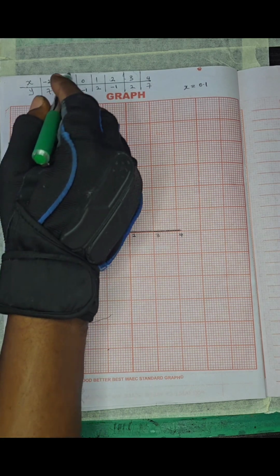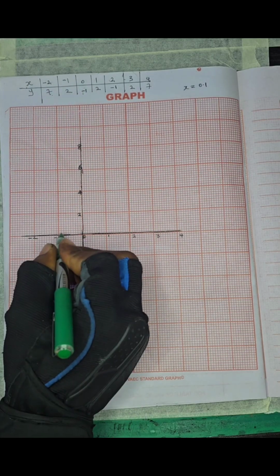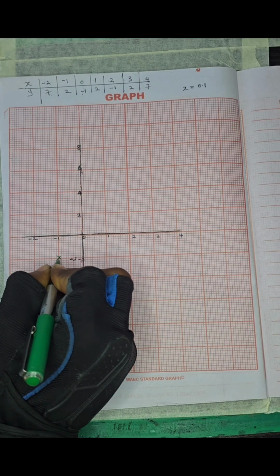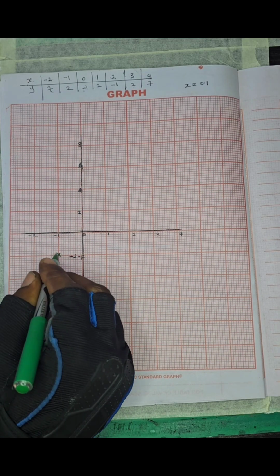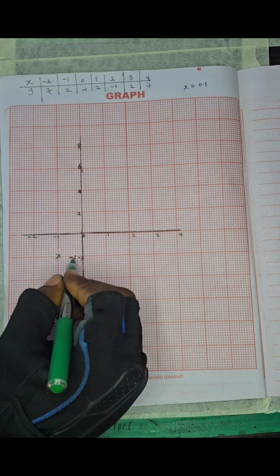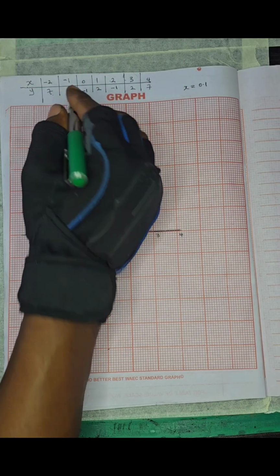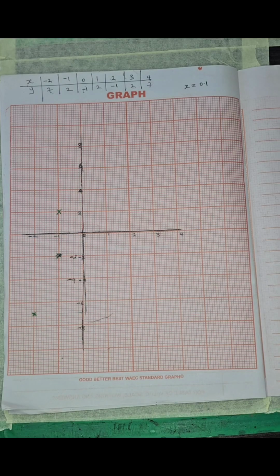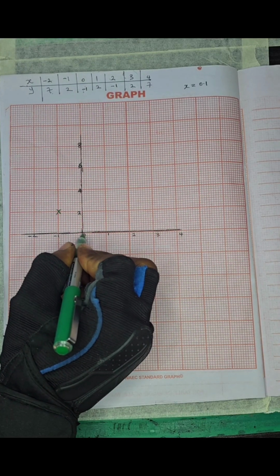The next one, when x is -1, y is 2. This is -1, y is 2. I'm just doing it where 2 in x and minus. When x is -1, y is 2, not down, it is up here, because this is positive. I'm using negative here. So this is not there. Cancel this out. So the next one, when x is 0, y is -1. This is x being 0.